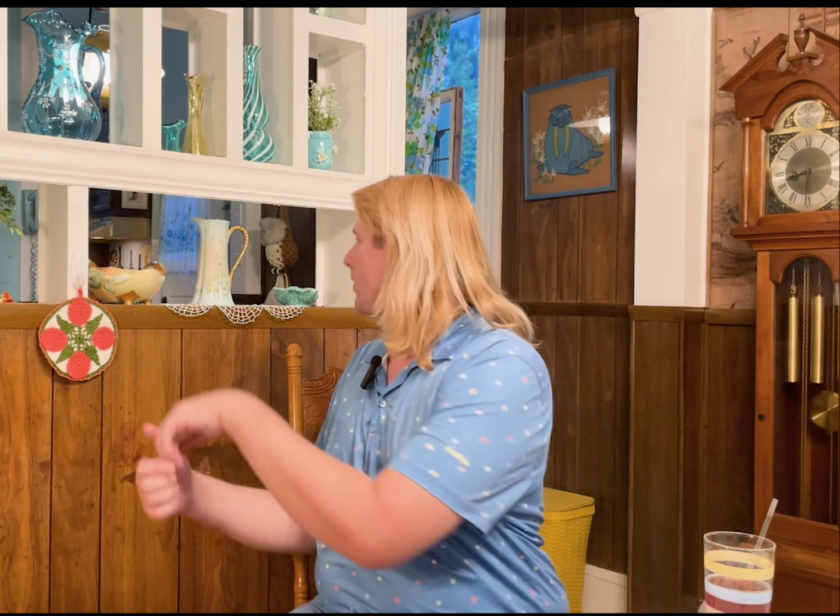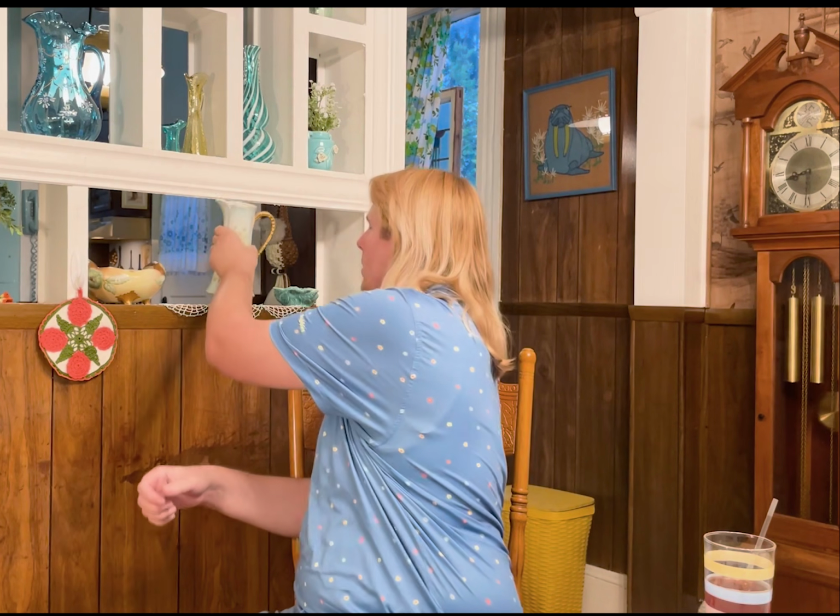Moving on to decor items. So as I promised, I would show some of the items that you would see in terms of decor during this era. So right here, this is a piece of Limoges, and it was made in Limoges, France.